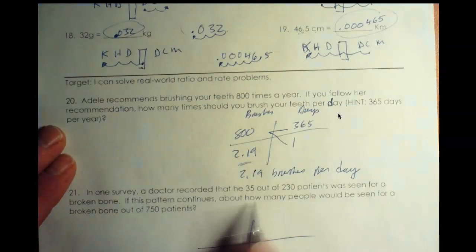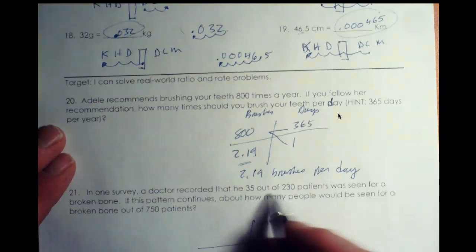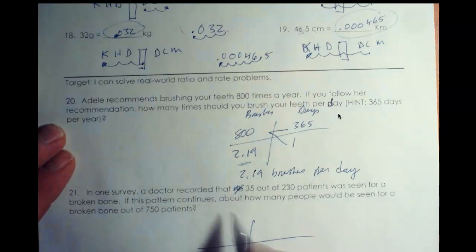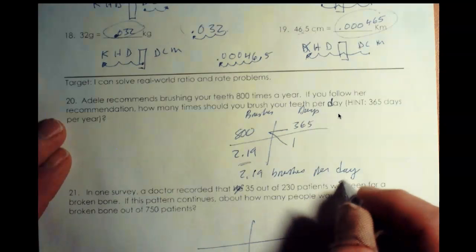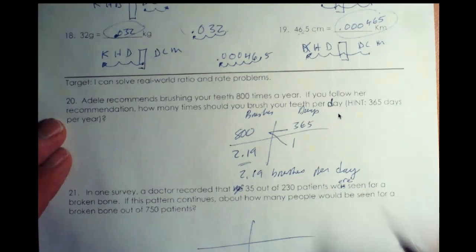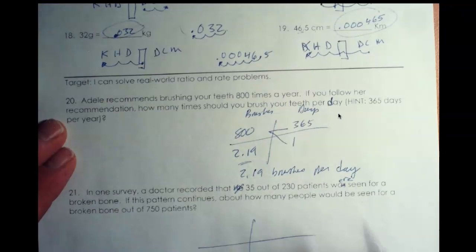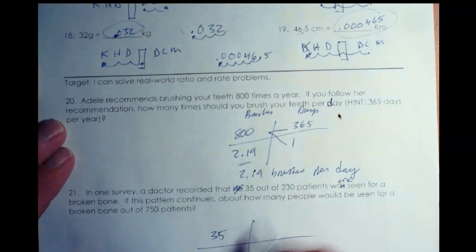In one survey, a doctor recorded that 35 out of 230 patients were seen for a broken bone. If this pattern continues, about how many people would be seen for a broken bone out of 750 patients? Well, we could think about that as, here's 35 patients out of 230.